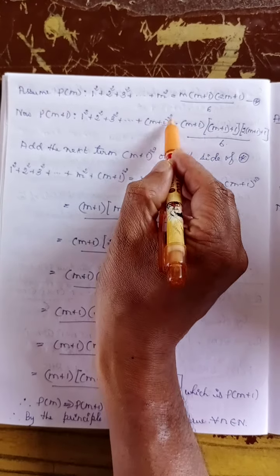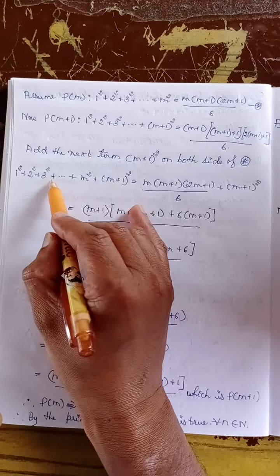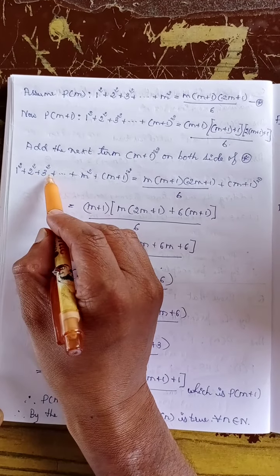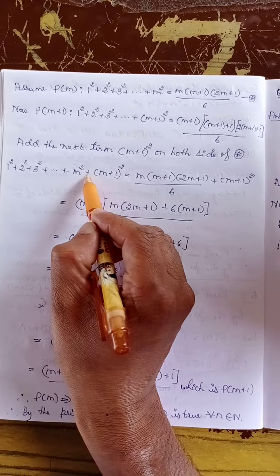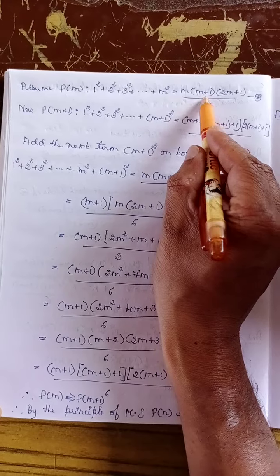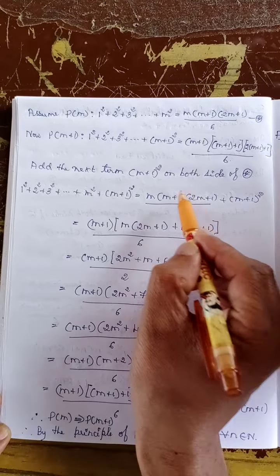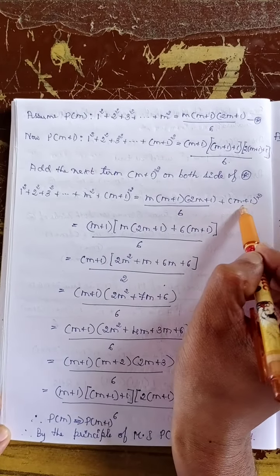Add the next term, m plus 1 the whole square, on both sides of star, so that 1 square plus 2 square plus 3 square plus etcetera plus m square plus m plus 1 the whole square is equal to m into m plus 1 into 2m plus 1 divided by 6 plus m plus 1 the whole square. Here m plus 1 and m plus 1 the whole square.